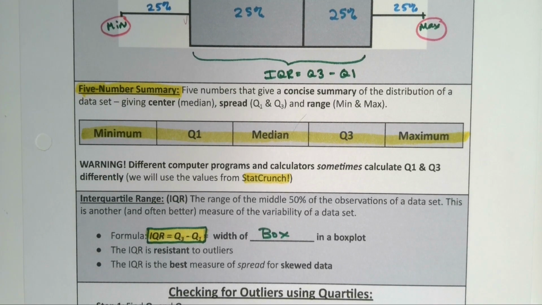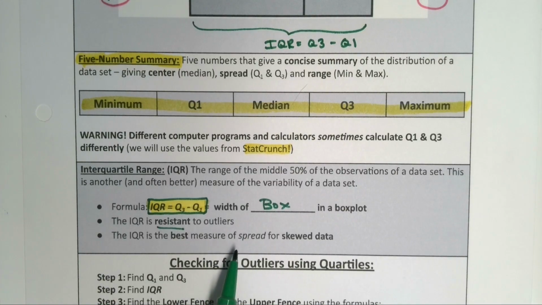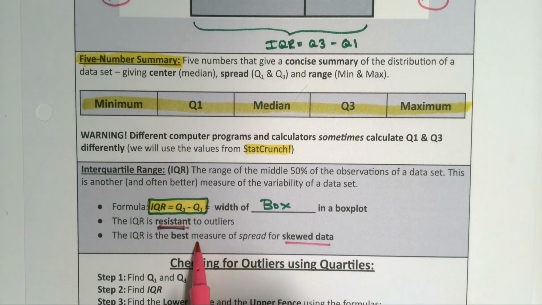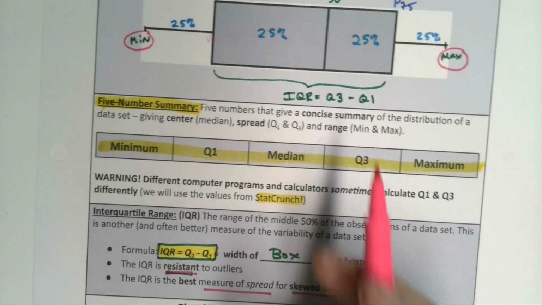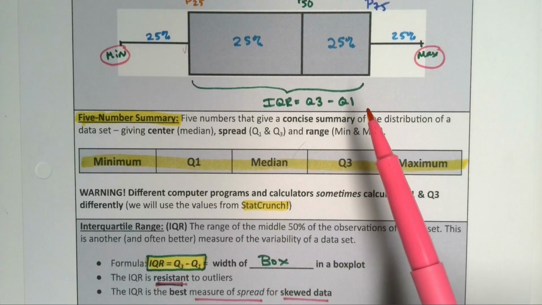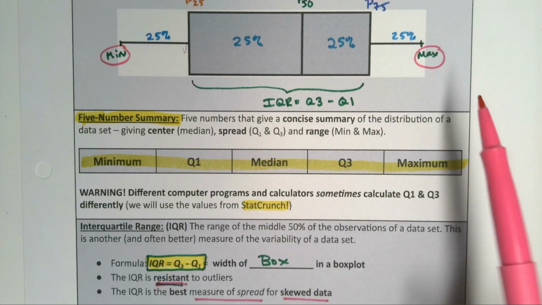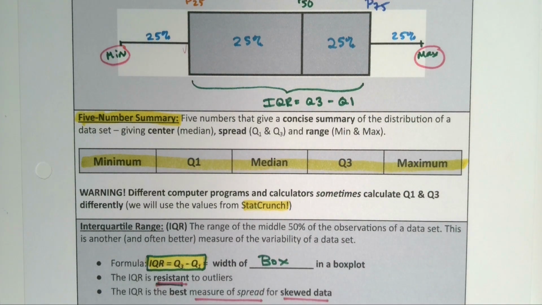Now, the advantage to IQR is that it resists outliers, just like the median does. The quartiles in general resist the outliers, and so does the IQR, therefore. And that makes it a better measure of spread for skewed data. So if your data set is skewed, it resists that skew. It tells you a different way of thinking about how spread out your data is besides just a standard deviation, right? Standard deviation works great as long as your data set is symmetrical. But once your data set is skewed, you're better off with the IQR for your measure of spread.